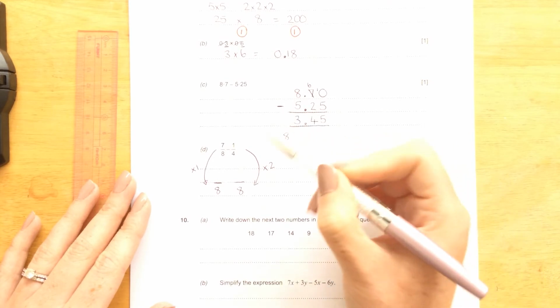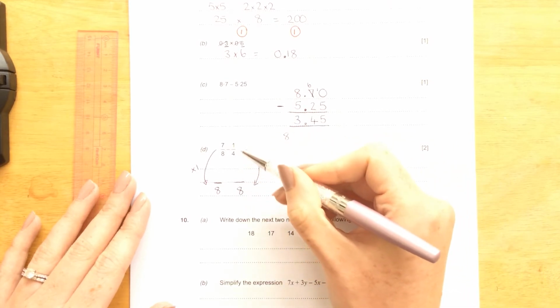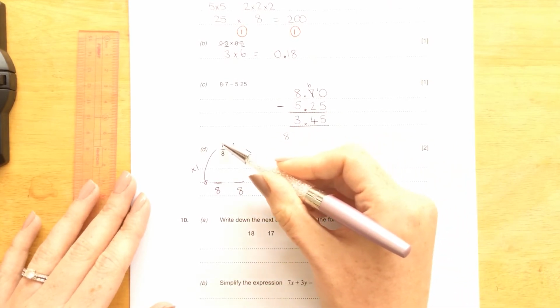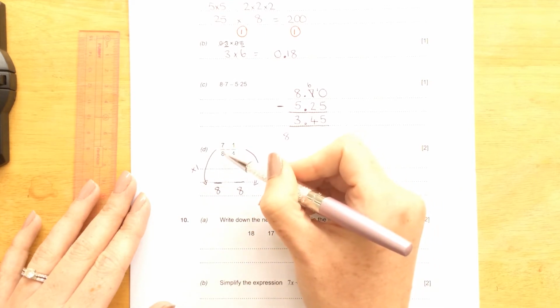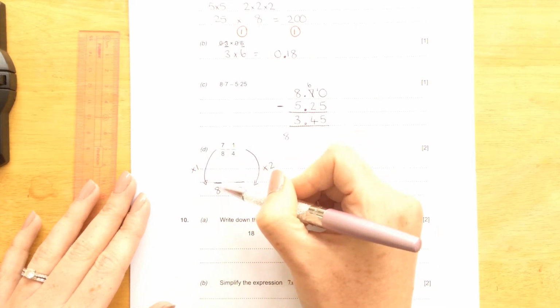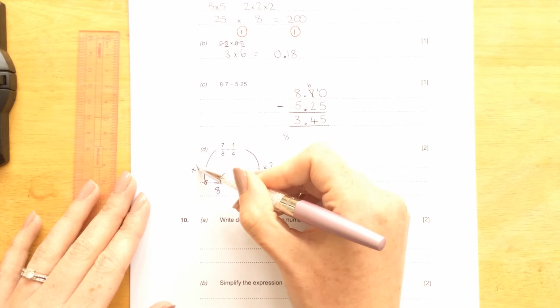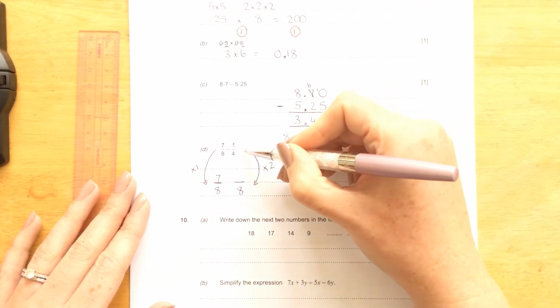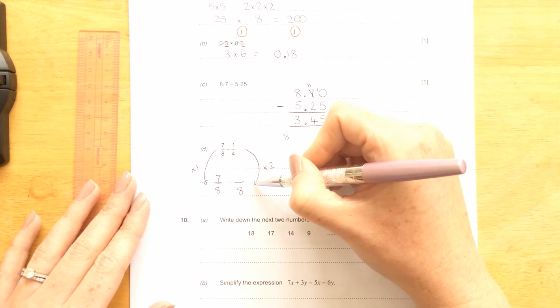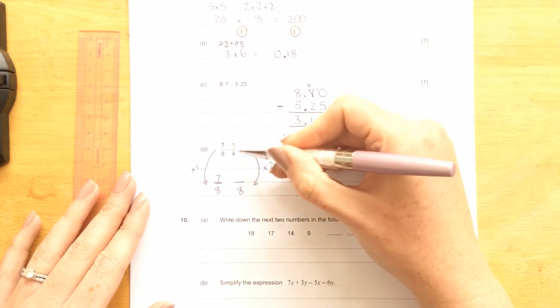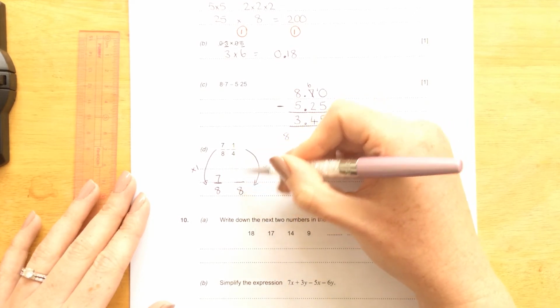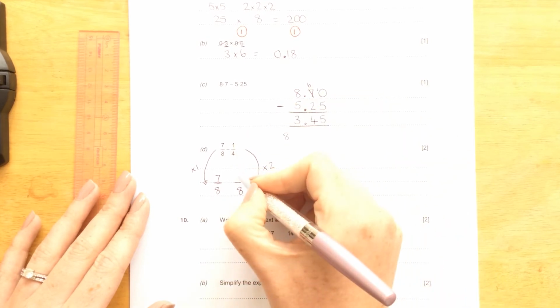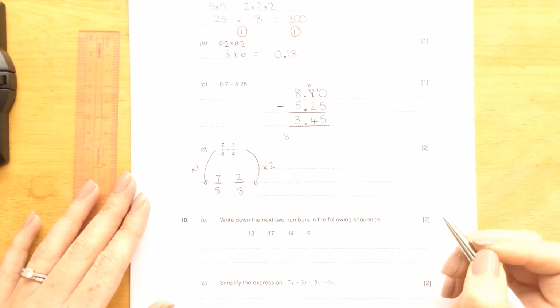So now what I do to the bottom numbers, I must do to the top numbers by following the arrows. So the 8 I times by 1 to give me 8. So the 7 I have to times by 1 to give me 7. What I do to the bottom number, I must do to the top number. Follow the arrows. 4 times 2 is 8. 1 times 2 is 2.